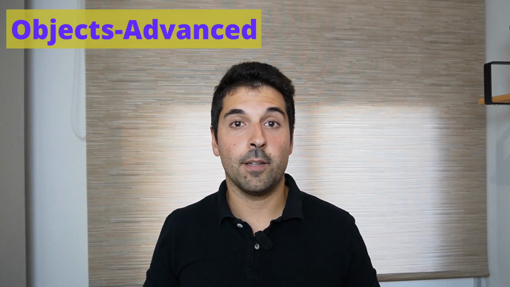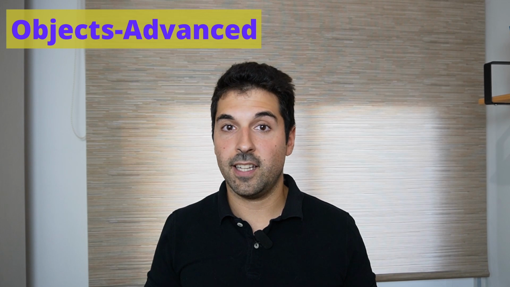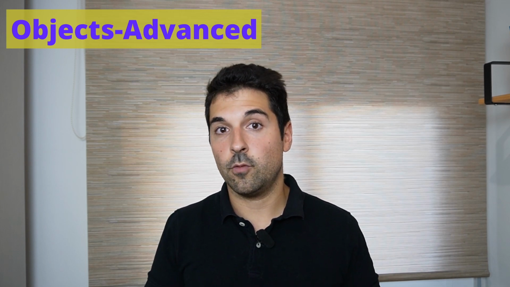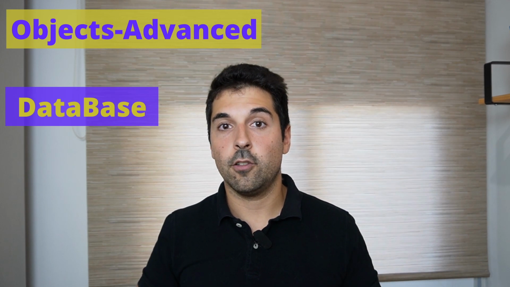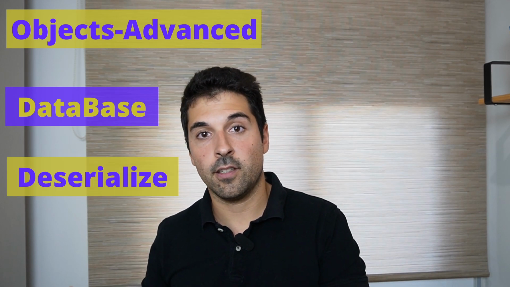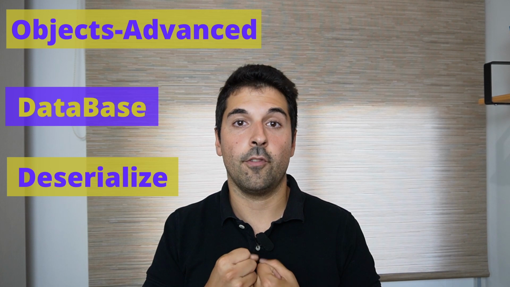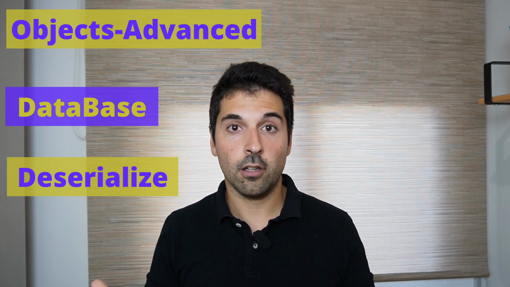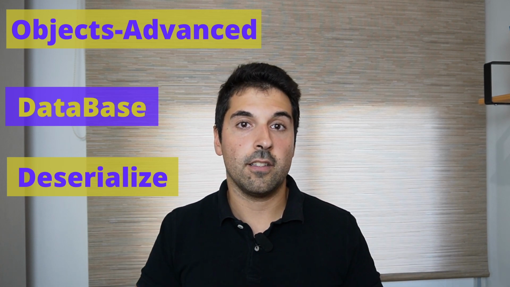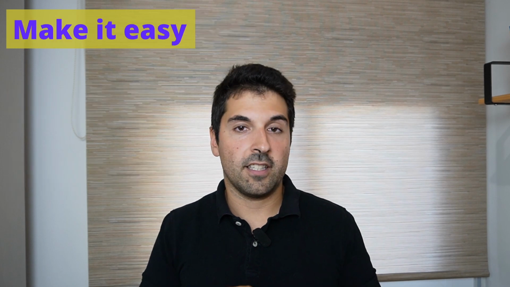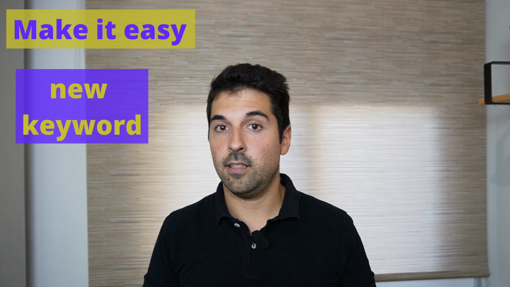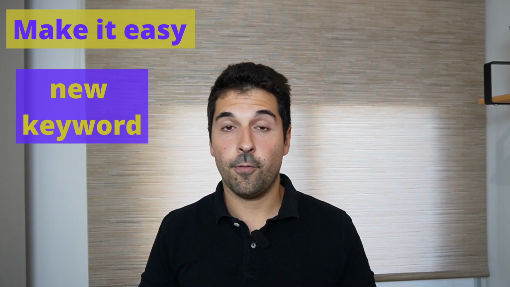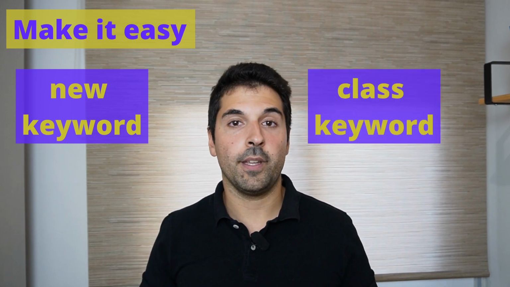It is possible in other advanced techniques that your object will be persisted in a file or database, or you can deserialize the information that is coming into your application, for instance from an HTTP call, and then create objects. But as a general rule of thumb, if you find new, it will be an object. And if you find class, it will be a class.